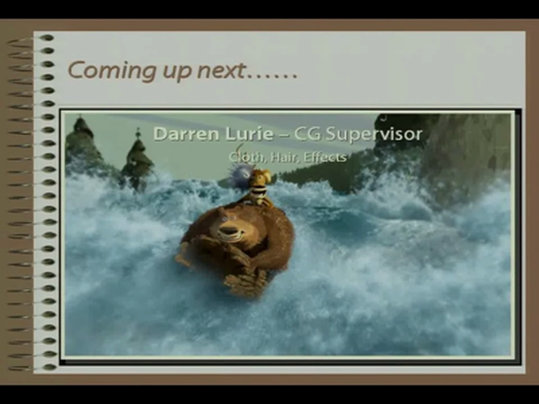So Darren's challenge and Darren's team's challenge were to come up with a dynamic hair system that didn't go against that, but also come up with a fur look that was rich in detail, kind of what you would expect out of CG these days, but also carried through all the shape language that we had talked about earlier. Same with effects, pretty much.